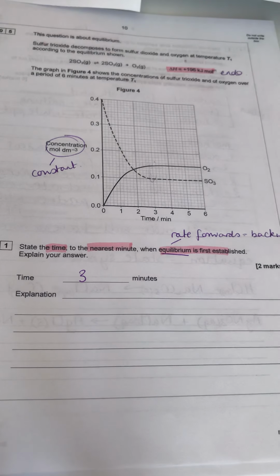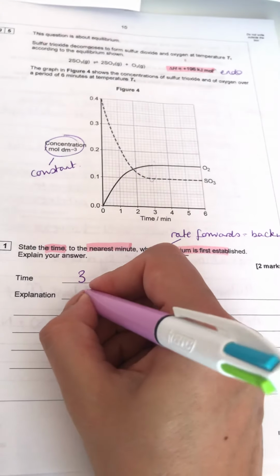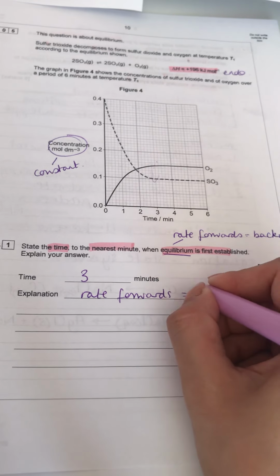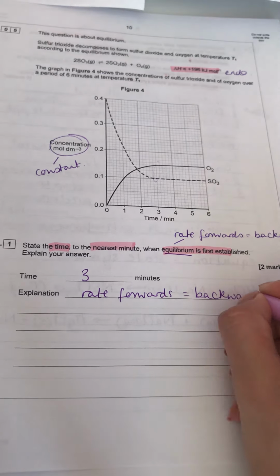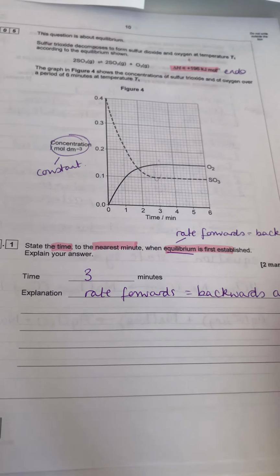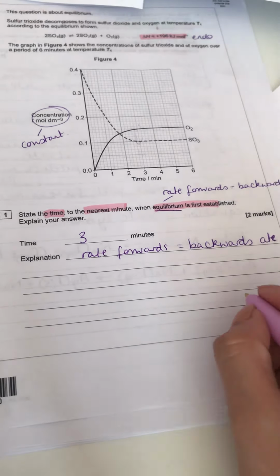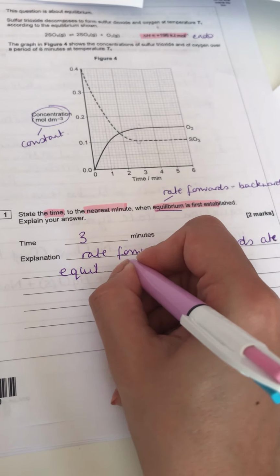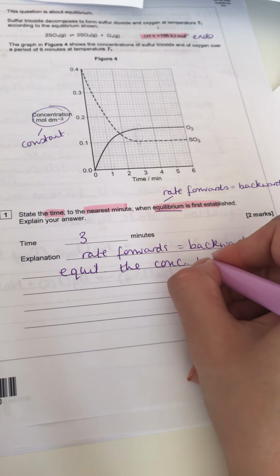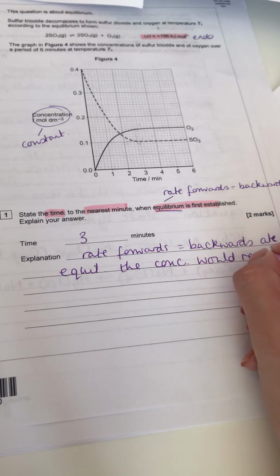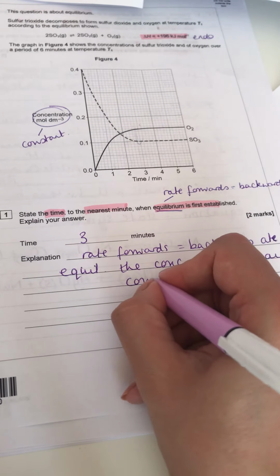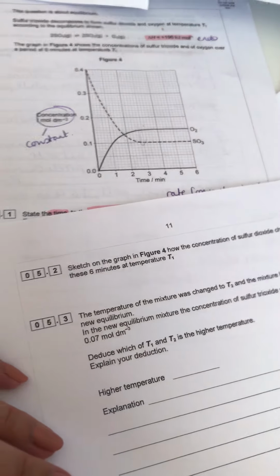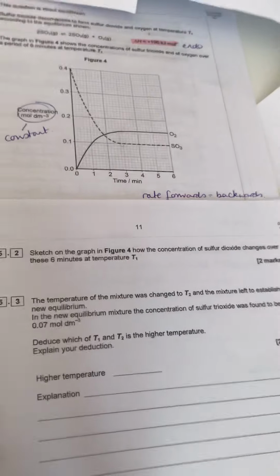My explanation being then exactly what we've just said, because the rate of the forwards reaction is equal to that of the backwards reaction at equilibrium, the concentrations would remain constant.